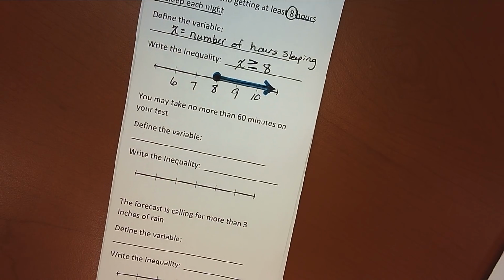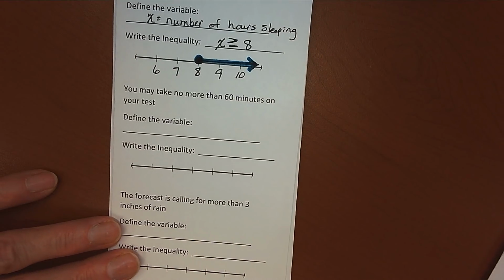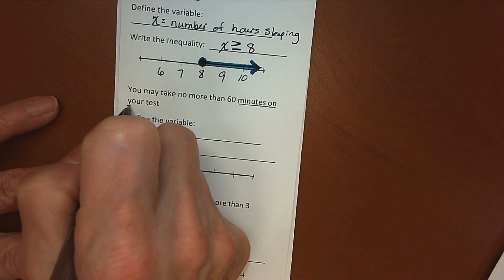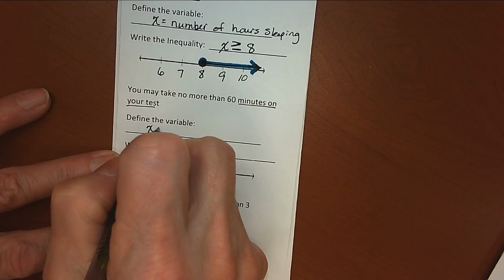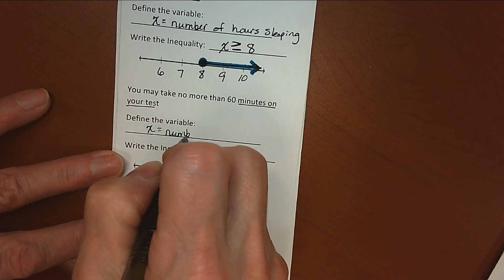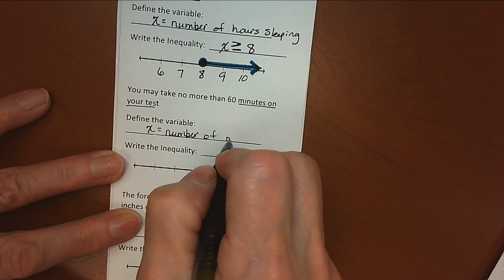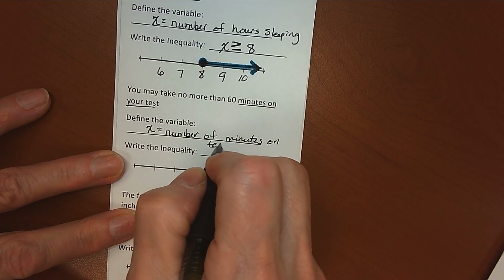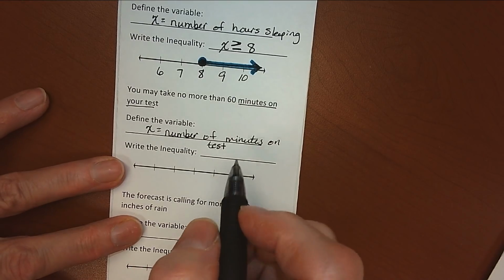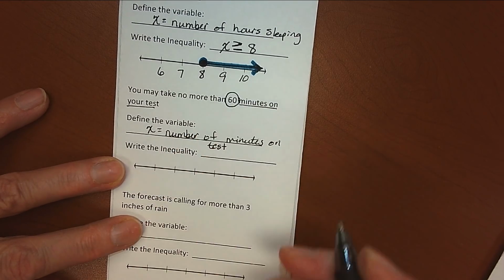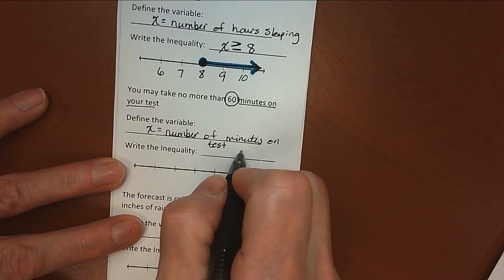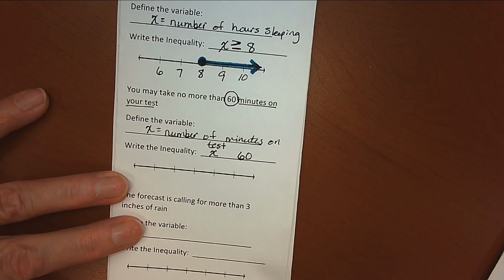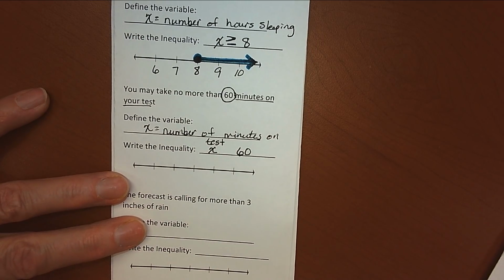All right, let's look at the next one. You may take no more than 60 minutes on your test. So what is the variable going to be? It's the minutes taken on the test. Okay, so our x is going to be number of minutes on the test. All right, and we know that we're going to have 60 in this inequality because that's the number that we're given in our problem. So we know we'll need 60 here. We know we'll need a variable, and we just need to decide whether we can have an equal sign and whether it's a greater than or less than.